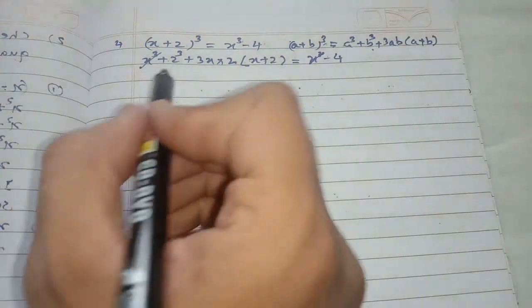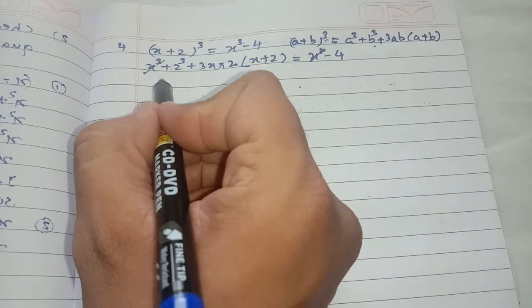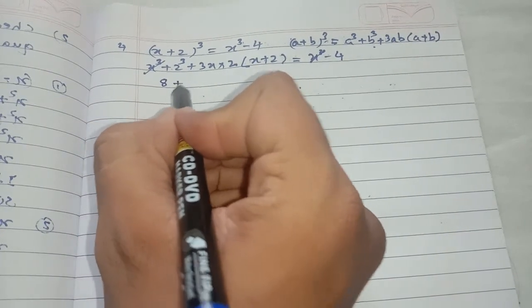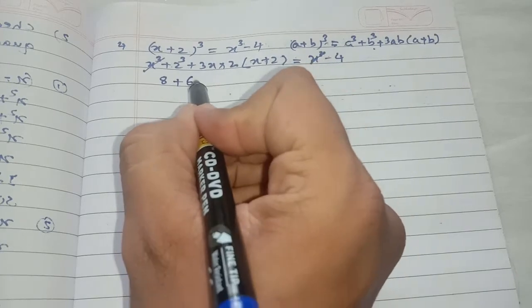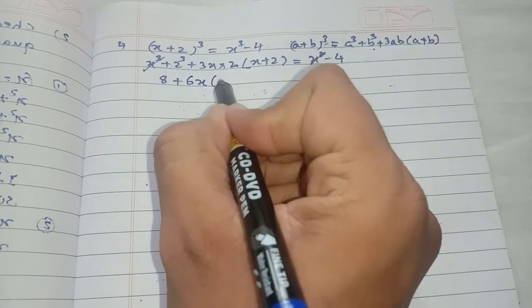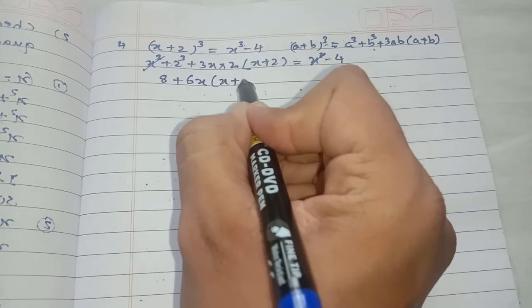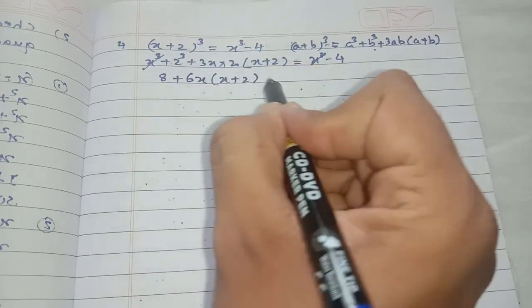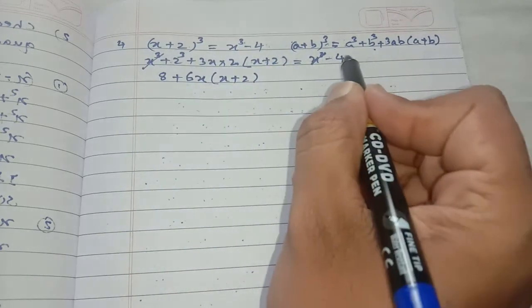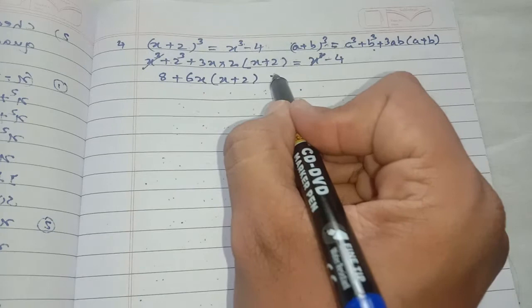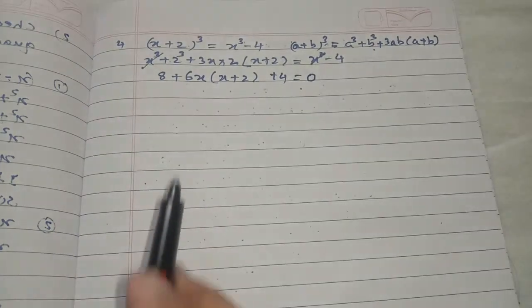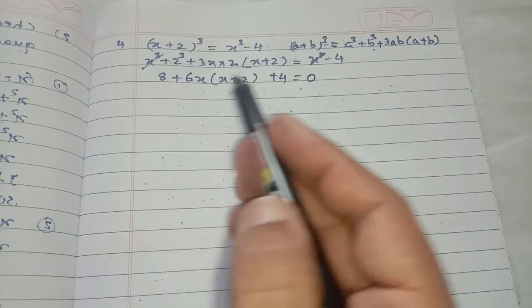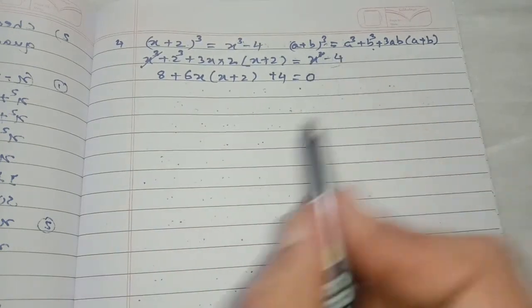Keep in mind, 2 cube is 8 plus 3 2s are 6 into x as it is. Then this bracket x plus 2 as it is, we have to open this bracket. Transfer minus 4 to right hand side, it will be plus 4. Now remaining here is 0. When you transfer all the values here, what is remaining here? 0.